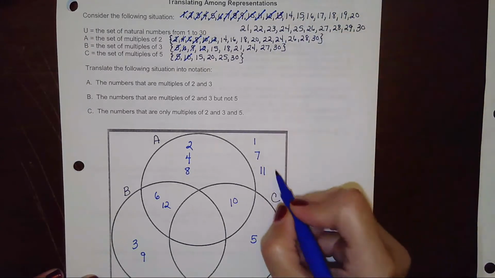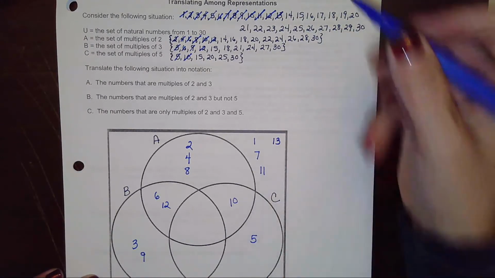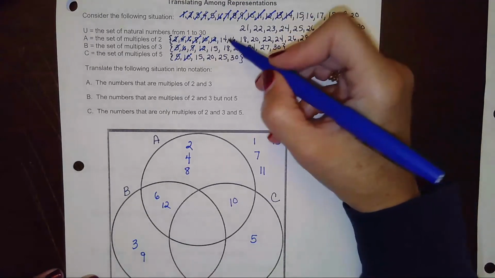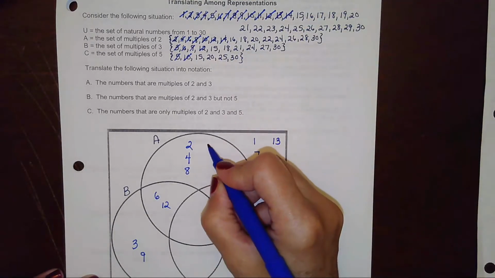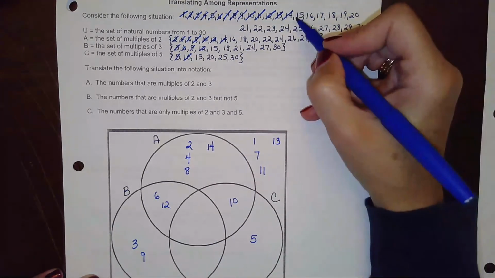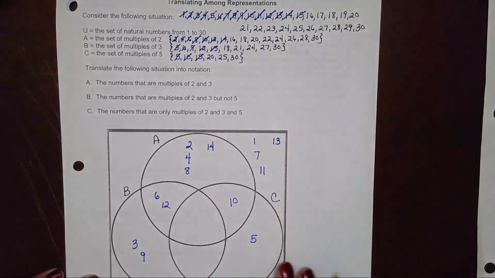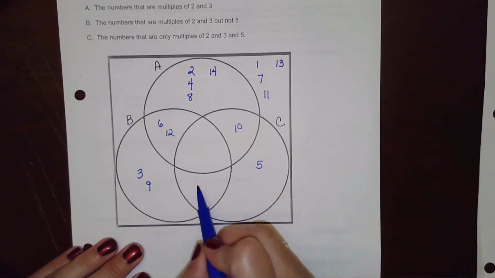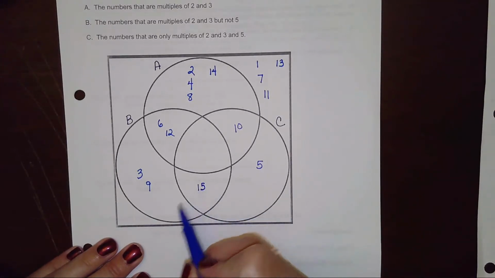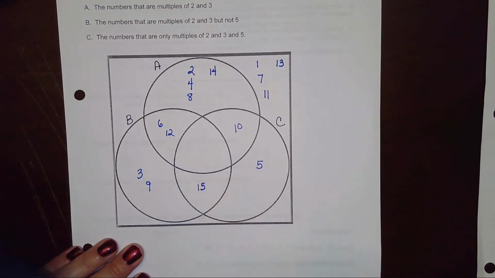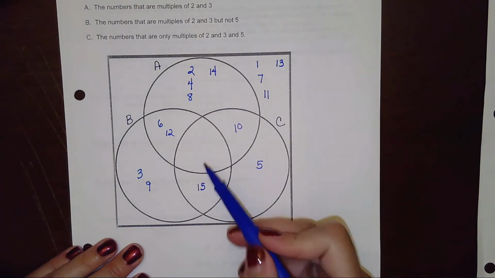13 doesn't look like it belongs to any set. 14 looks like it's just A. 15 looks like it's in B and C, but not A. So 15 would go right here. See, it's in B, it's in C, but it's not in A.